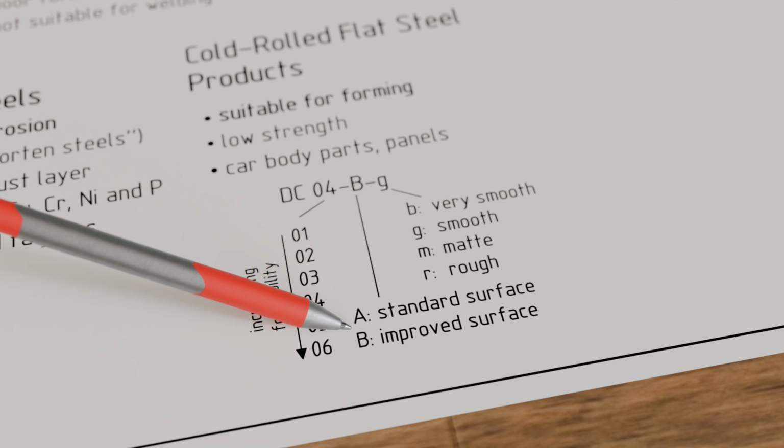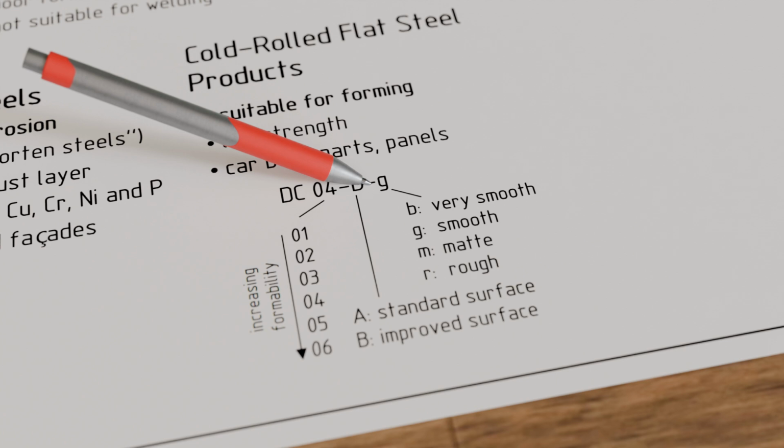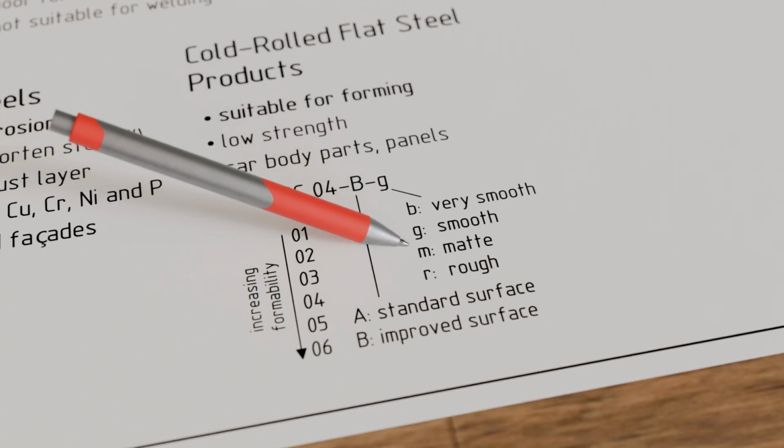This is relevant because many cold-rolled flat steel products are painted or otherwise surface-treated for optical reasons. Therefore, the surface finish is indicated with a lowercase letter in the steel designation, B for particularly smooth, G for normally smooth, M for matte, and R for rough surfaces.